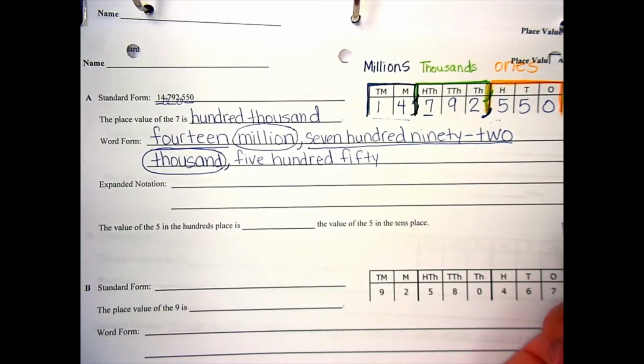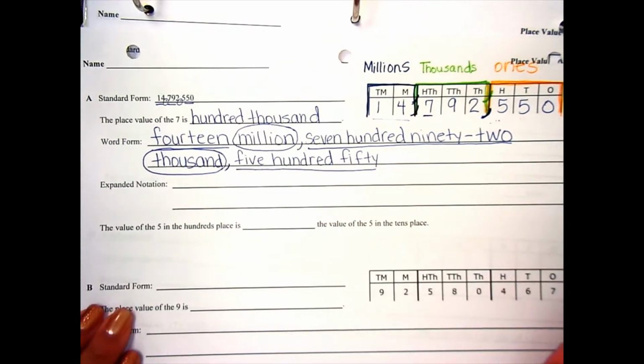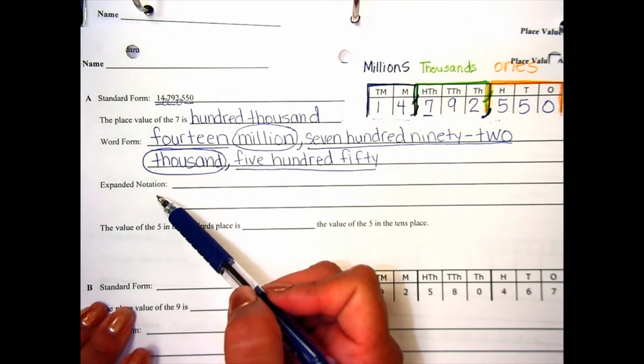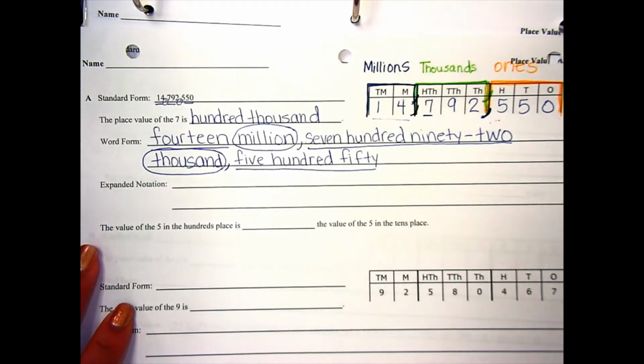And that's it. That's your word form. And I'm going to underline it. Okay, now expanded notation. Expanded notation is when you use your multiplication sign. You tell me how many groups there are of that place.